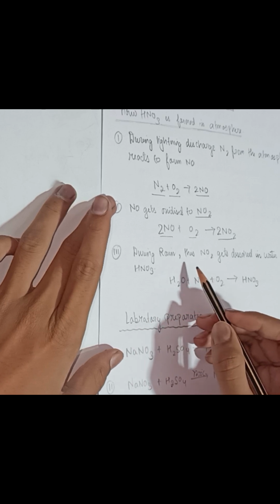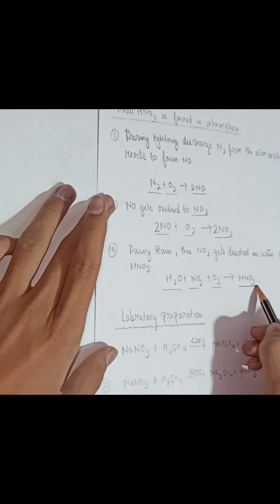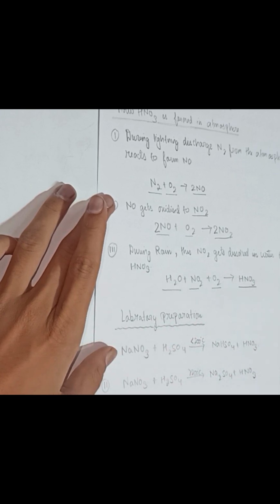Then, when there is rain, NO2 gets dissolved in water in the presence of oxygen. H2O dissolving NO2 plus oxygen forms HNO3. This is how HNO3 is formed in the atmosphere.